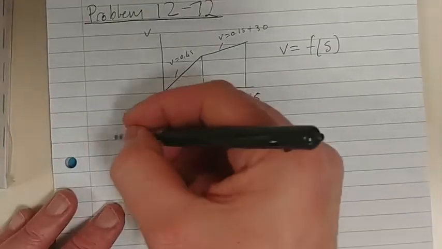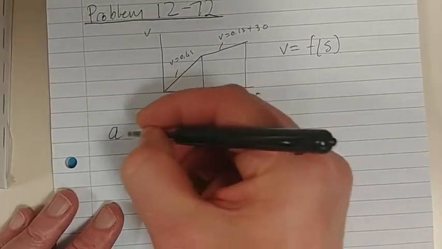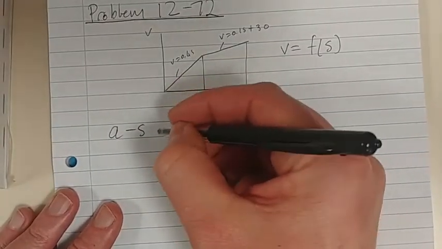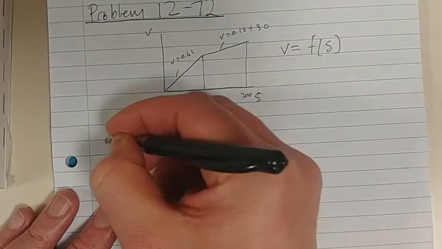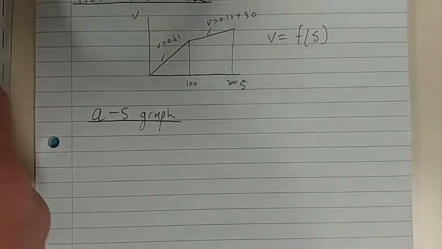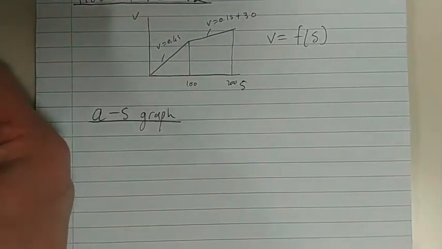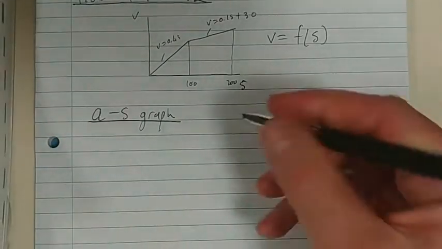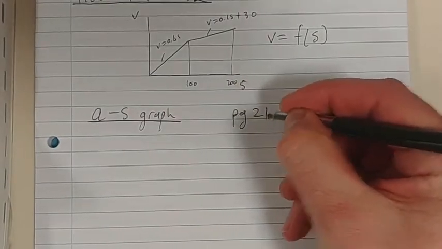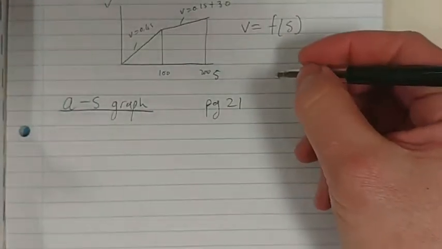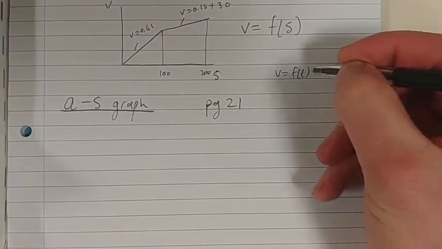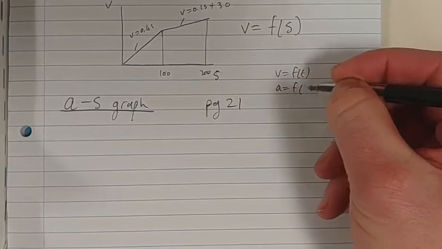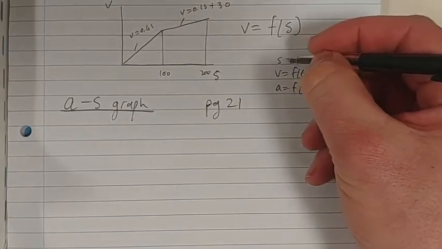So they want us to essentially calculate the AS or draw the AS graph. How are we going to do that? Well, we need to go to page 21. Okay, so we're very used to, if we have V as a function of time, calculating A as a function of time, or calculating position as a function of time.